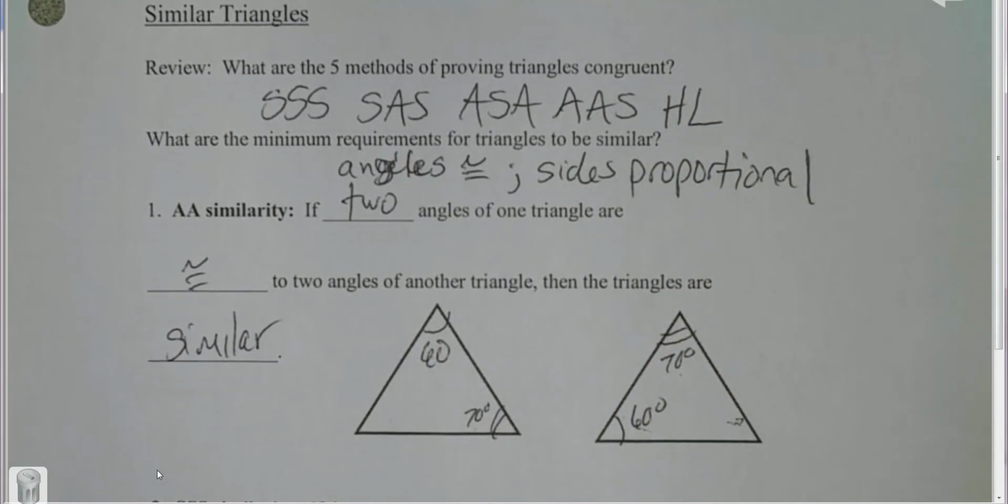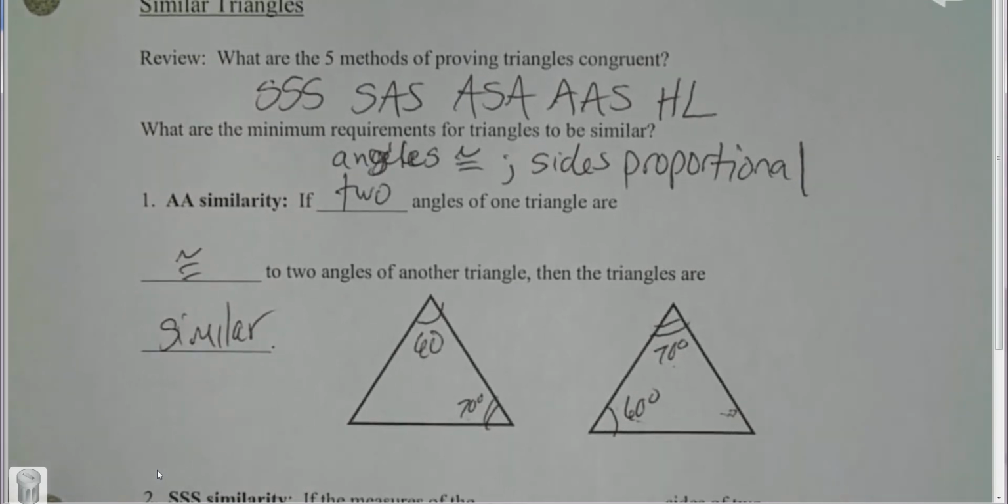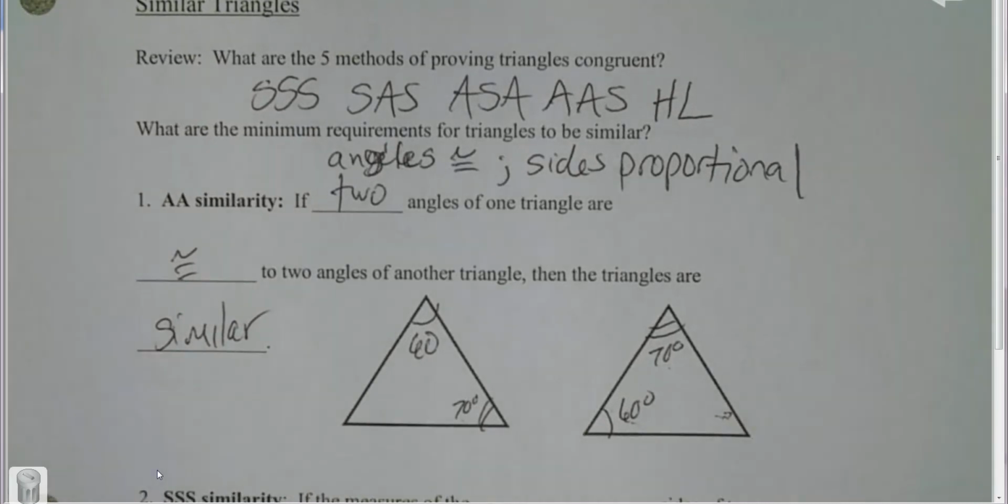Now, they are similar and not congruent because we don't know anything about the length of the sides. Okay? And because we don't know anything about the length of the sides, then we can only say that they are similar. And these 2 are similar by angle-angle.